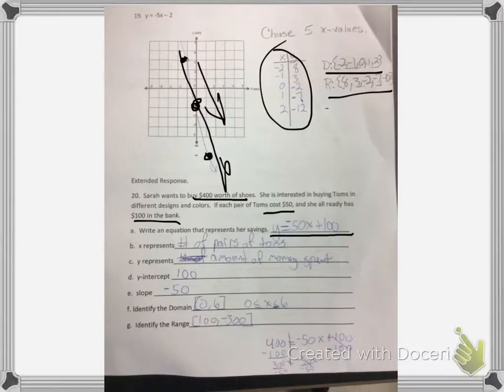Alright, let me change this right quick. Y equals 50x plus 100. And we're going to do this because what we're going to think of it like, and there should be more to this word problem, we're going to think of it like she's trying to save money.